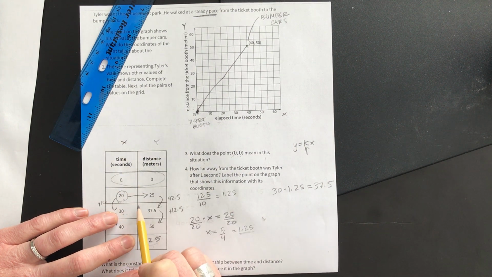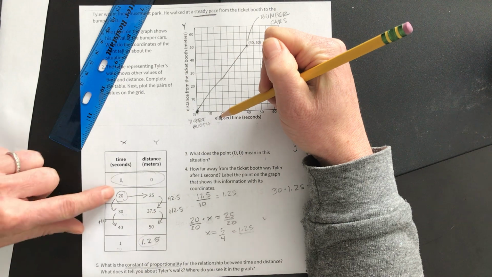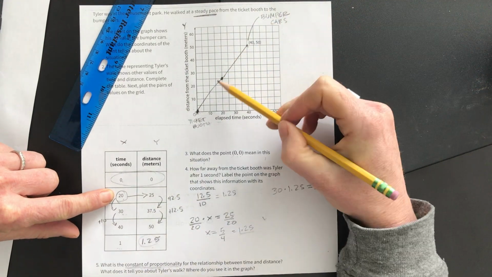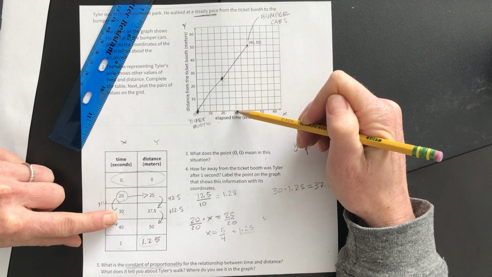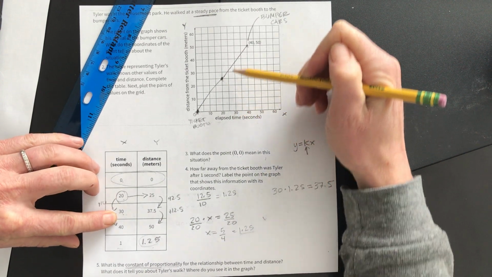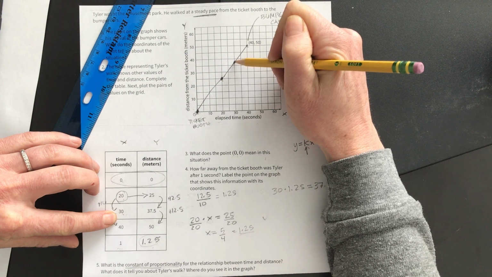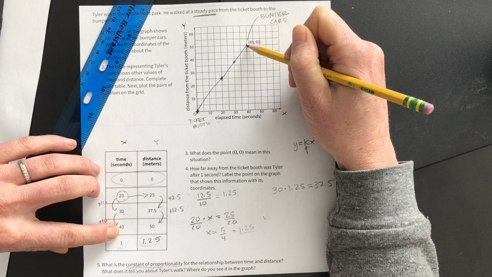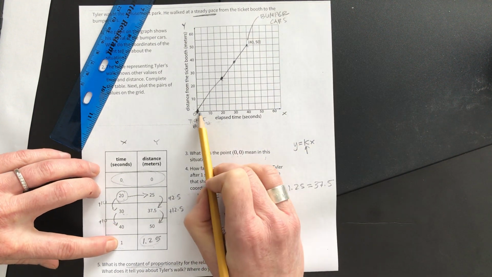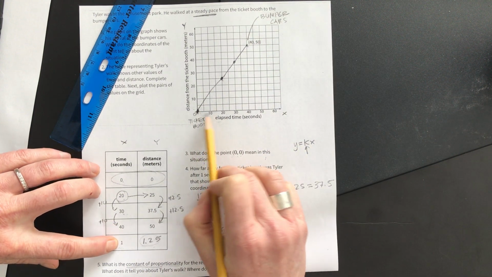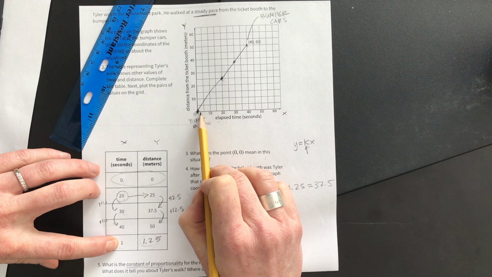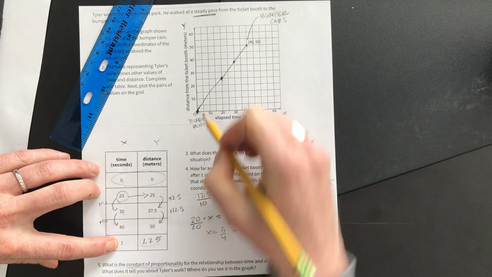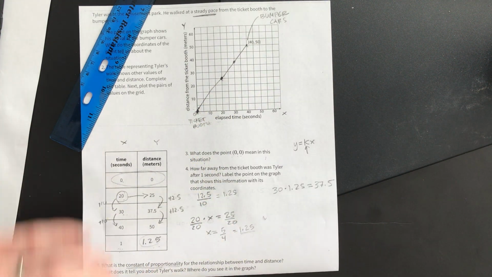Let's go ahead and plot these to confirm. And this is telling us that at 20 seconds, Tyler is at 25 meters, and that's exactly on the line where we thought it should be. We've got 30 seconds and 37.5. Again, right on the line, exactly where we thought it should be. And then 40, 50 is already plotted for us. And we can confirm, 1 and 1.25. That's hard to see on this little tiny graph, right? But we think, well, here's 5, so 1's going to be about right here. And yeah, that makes sense. It's not exactly 1 to 1, right? Because it's 1 and 1.25.